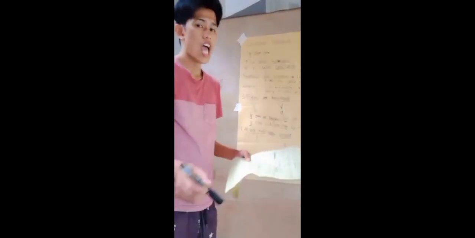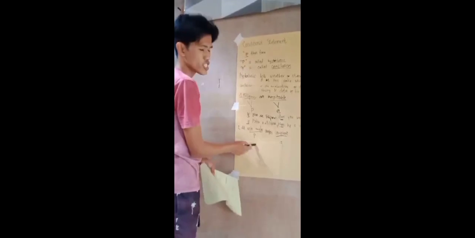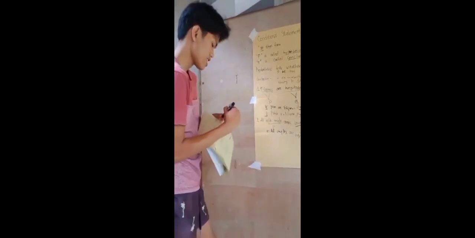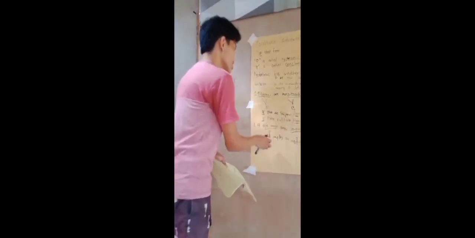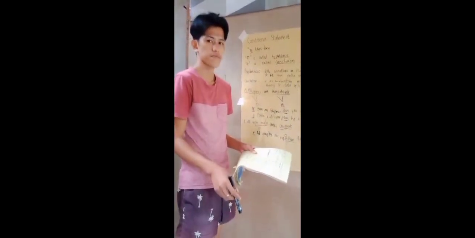So in this second example, we apply the if-then form to that statement. Here is the result: if all angles are right, then the angles are congruent. There's the if and there's the then. Why? Because the angles are congruent because each measures 90 degrees.